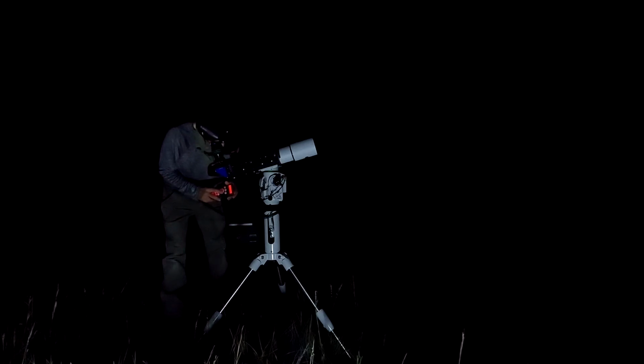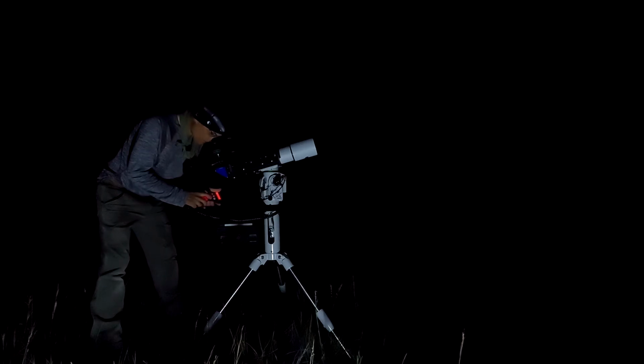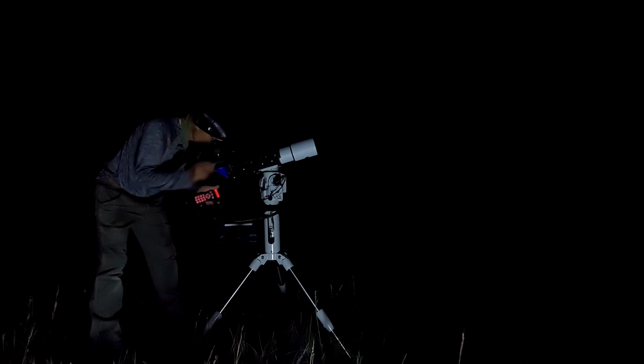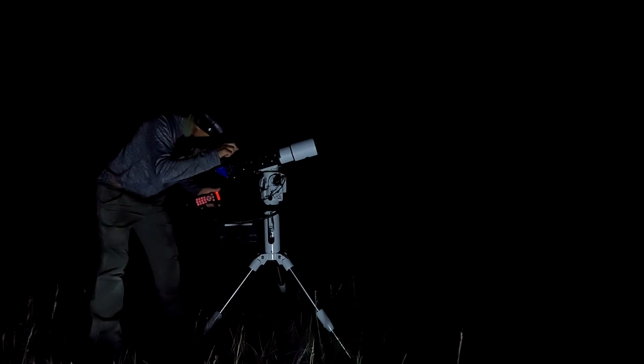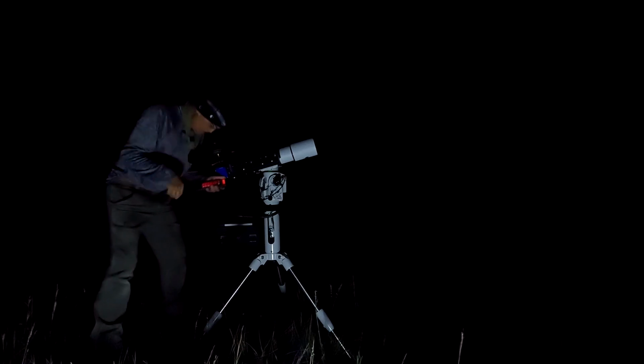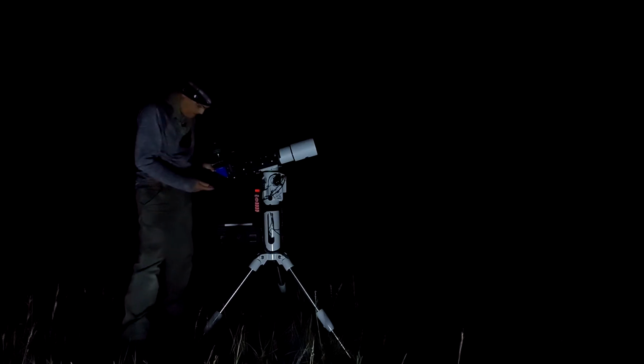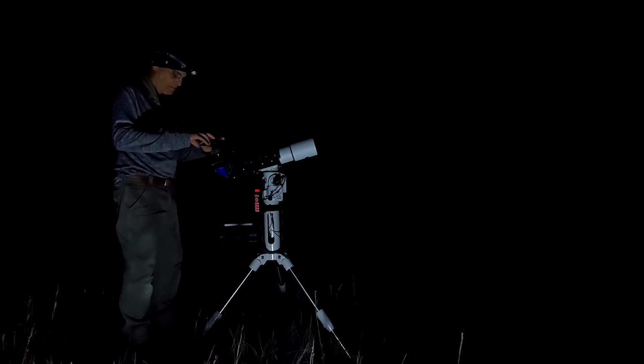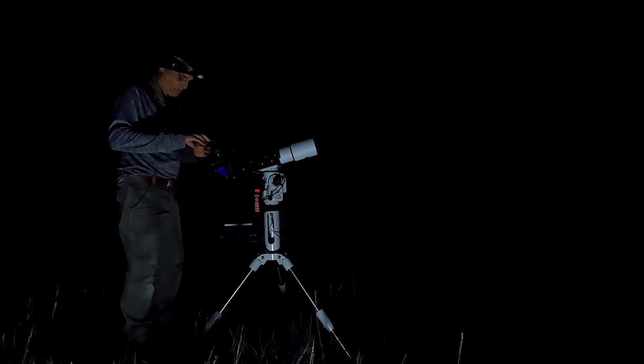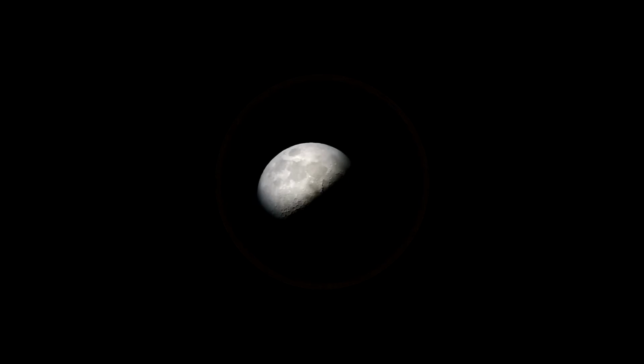Oh yeah. I got a 17 millimeter Delos in this focuser here. Oh yeah, looking pretty good. I'm going to see if I can video record it for you. Okay, so here we've got the moon through this refractor.